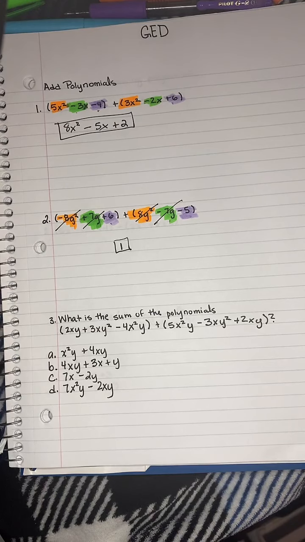Oh, VX said they're doing multiplying. We do have that coming up. C or D?